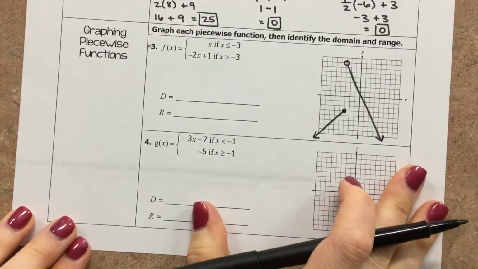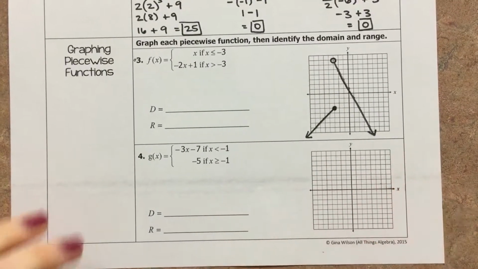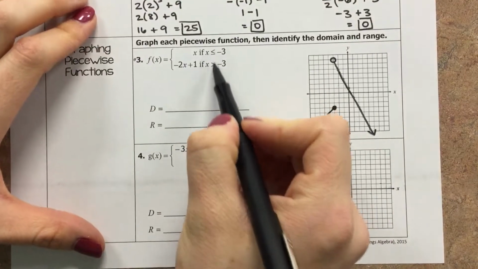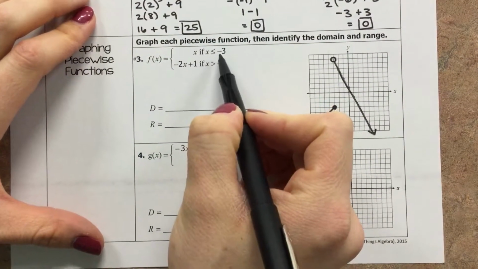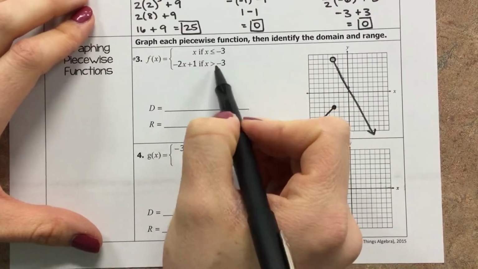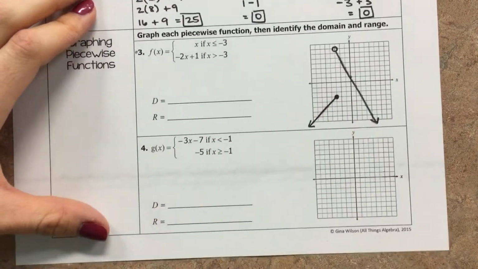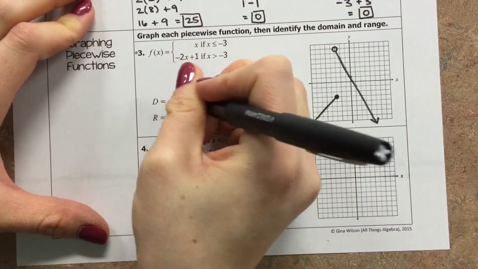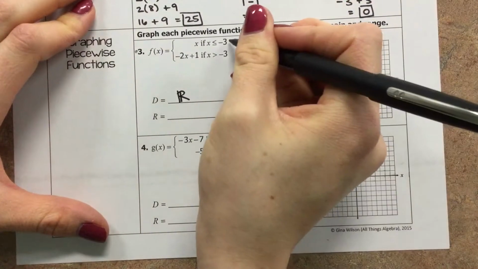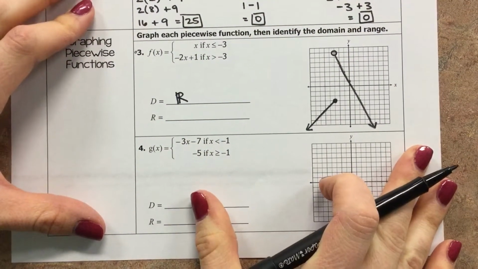All right, last thing we need to do for each of these is identify the domain and range. So for the domain, you can just look at these pieces right here. This covers everything less than or equal to -3, and then this jumps right in and covers everything greater than 3. So the domain is all reals. Every single x value gets covered, and you can see that just by looking at these two pieces.